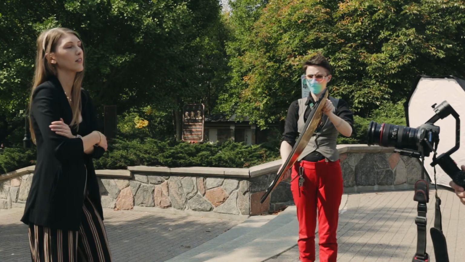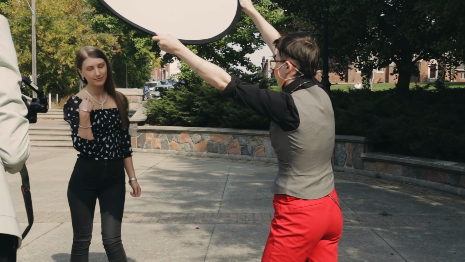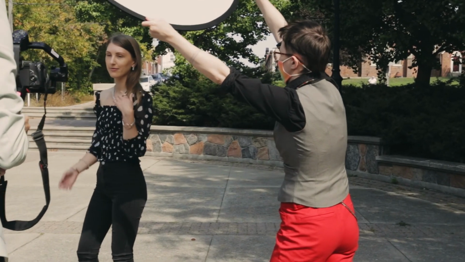Now with natural light, you can still modify it. You can reflect it. You can soften it. You can put a diffuser in front of it to soften that light, lessening those harsh shadows and making for a more pleasing image. And that is still using natural light. You're not adding any light to it, you're just modifying the light that's already there. This is why those 5-in-1 reflectors you see are so handy, because you're able to modify the light so well.